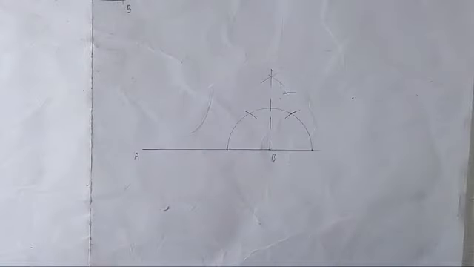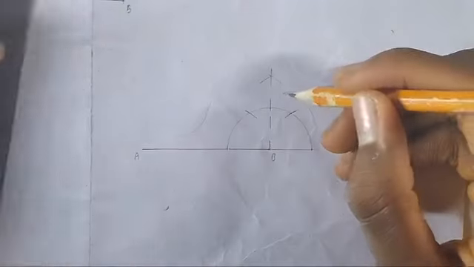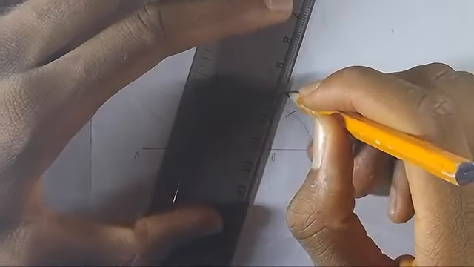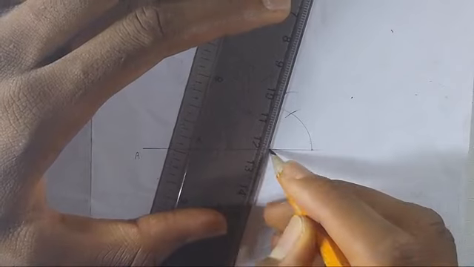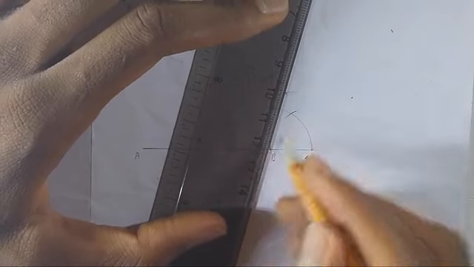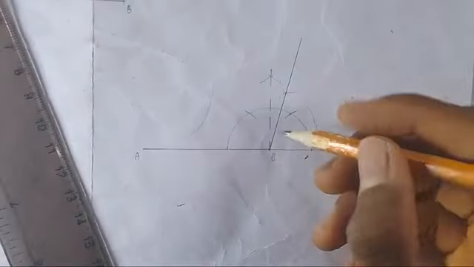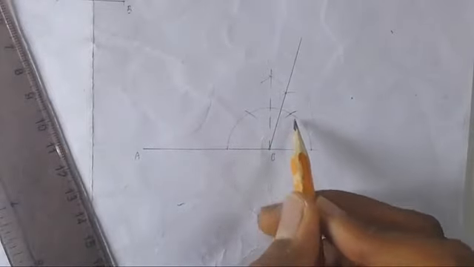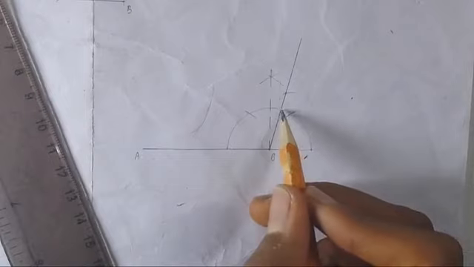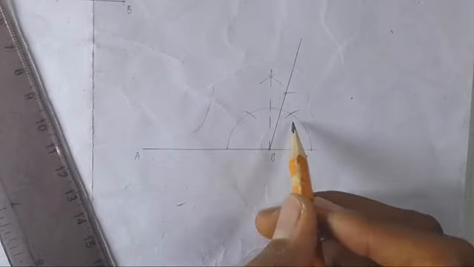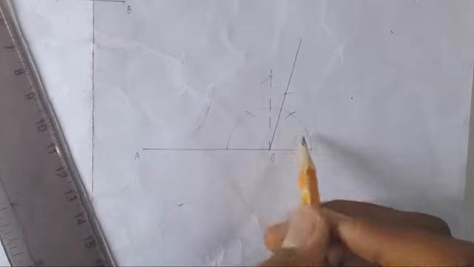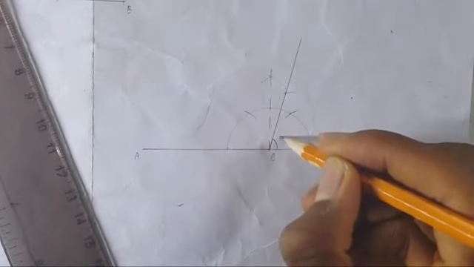So at this point of intersection here, we now draw a line to the center. Yeah, this is giving us 75. We use a main thick line. So here, from here to here, it's giving us 75 degrees, because here is 60 plus 15. So here is giving us 75 degrees.